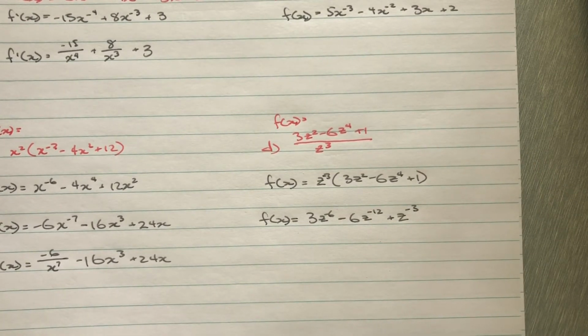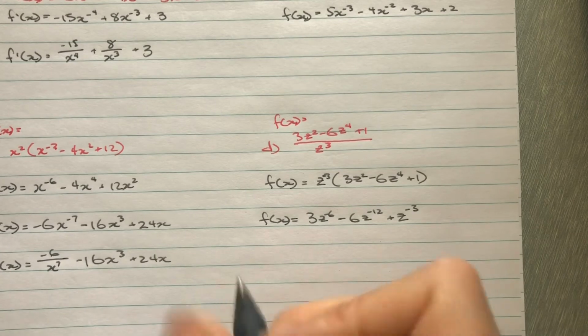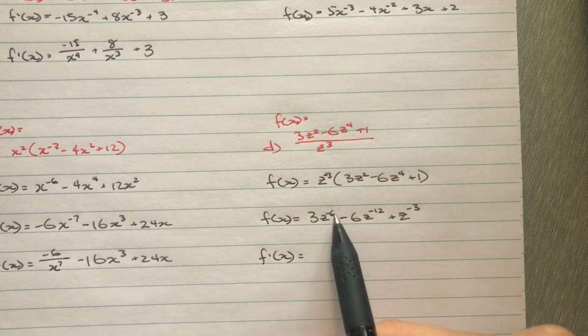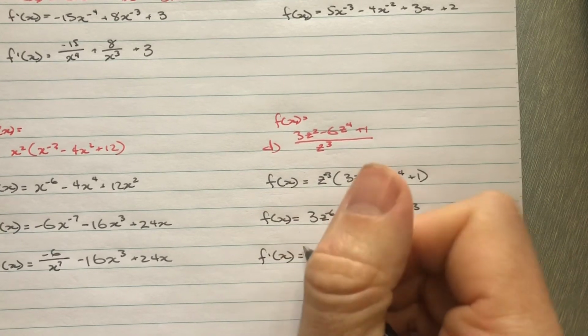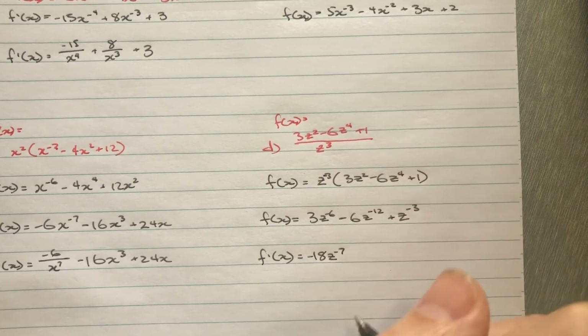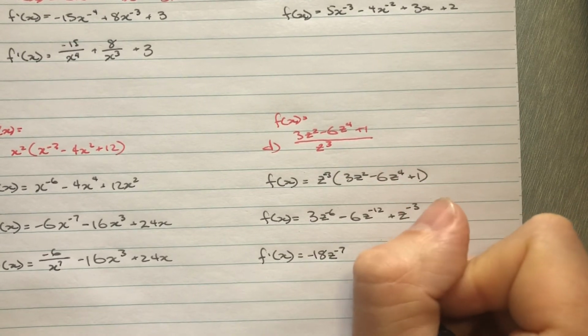Okay, so I've expanded that one out. Now, this looks real similar to what we've done before, doesn't it? We can just use our power rule now to find the derivative. So, power times by coefficient, and then the power goes down one. Same with every single term.